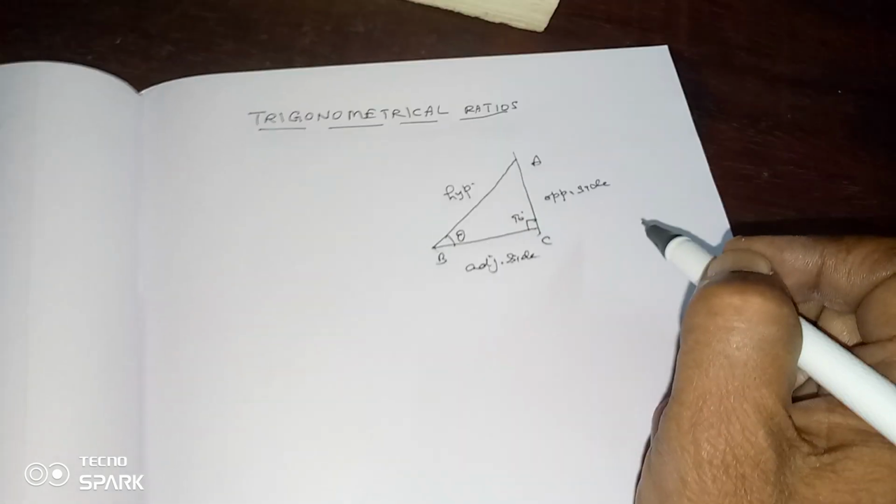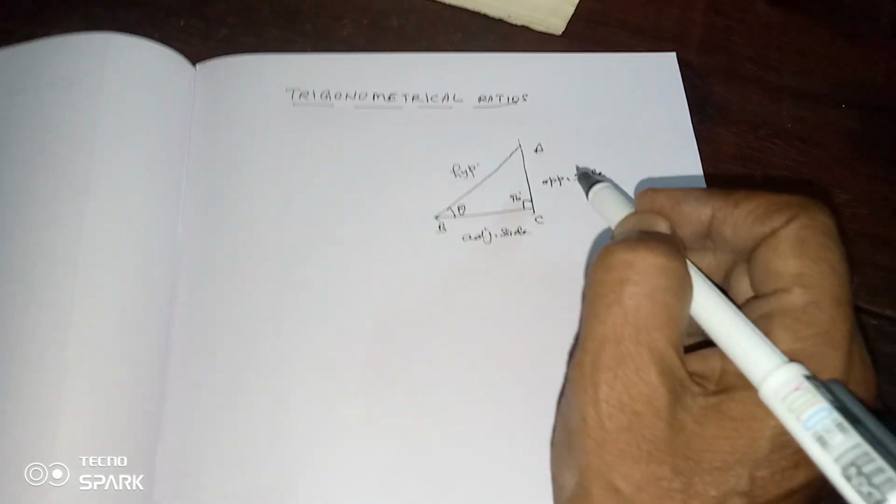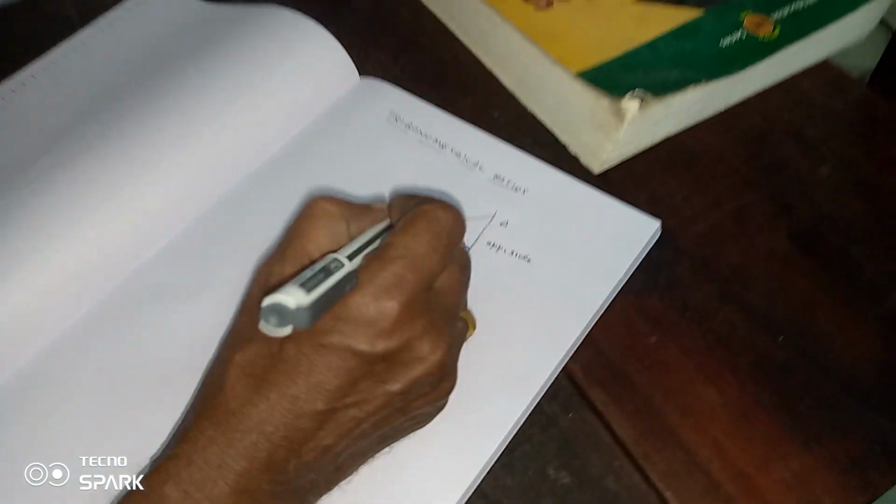Now we are relating any two of these three sides. What are they? Hypotenuse, opposite side, and adjacent side. What are all the possible ratios, taking two at a time?